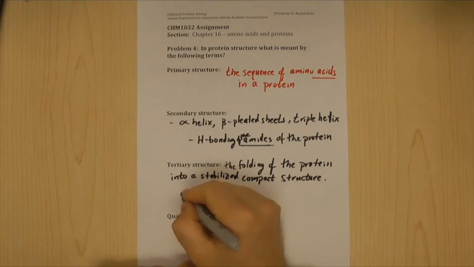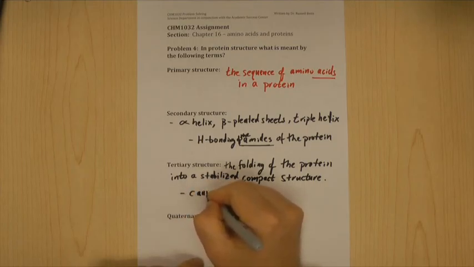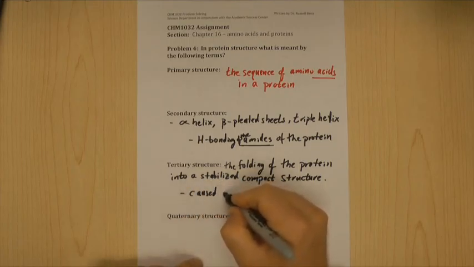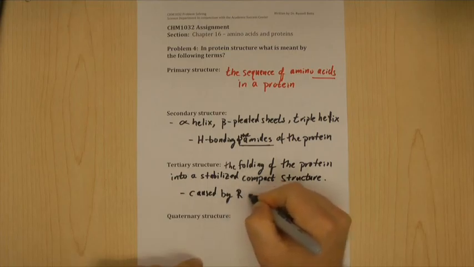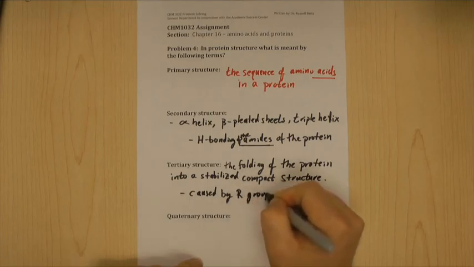Now this is caused by R group interactions.